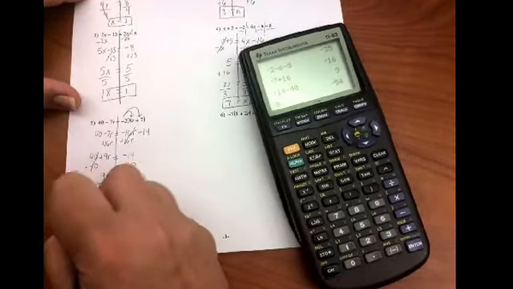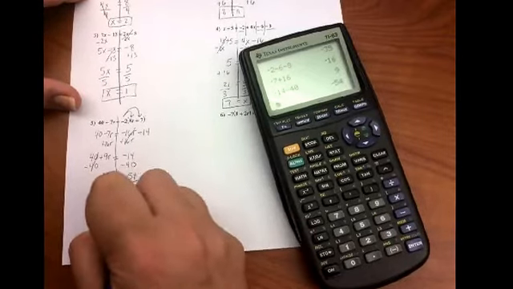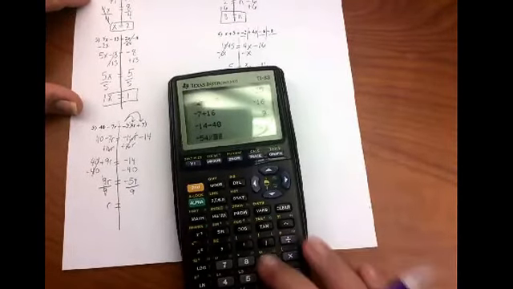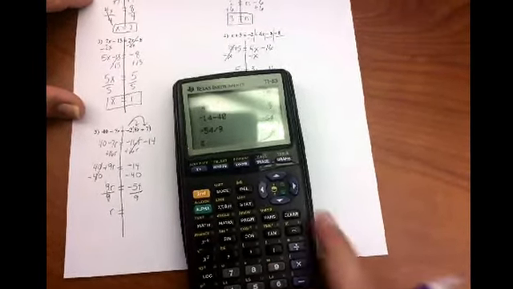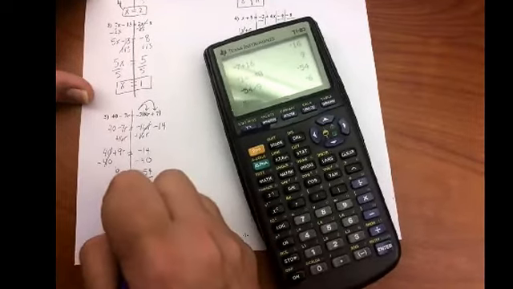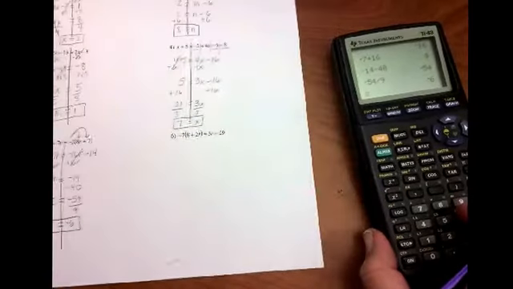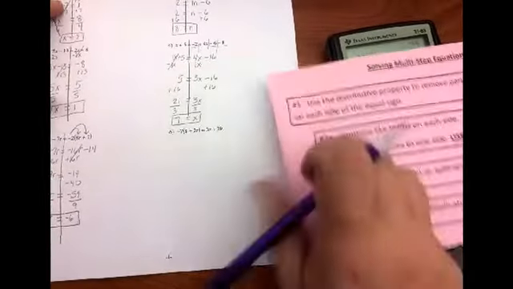9 is being multiplied, so I'm going to divide. These are going to cancel out and give me 1r equals negative 54 divided by 9. I get negative 6. R equals negative 6. One more to go. Almost there. All right, last one. Again, we're going to follow these directions.